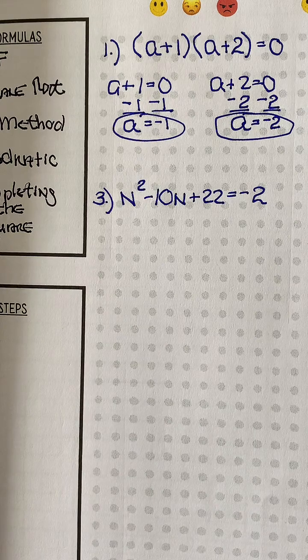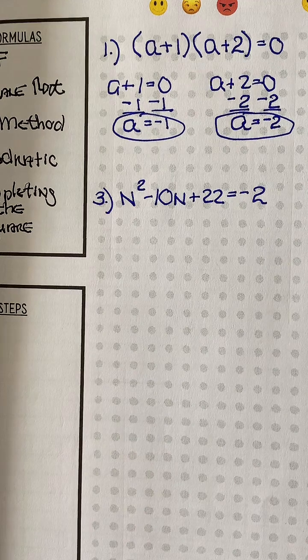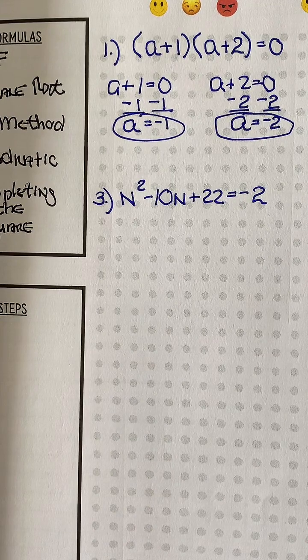So Laura, are you saying my answer is 10 and 2? Or are you saying the factors? Factors, okay. Take a look at the factors again.